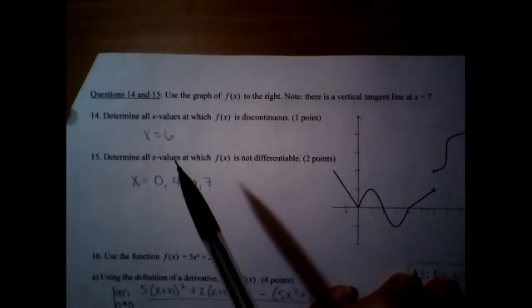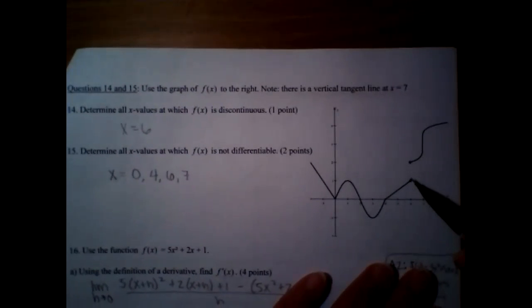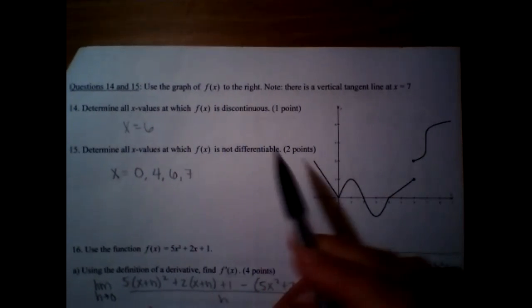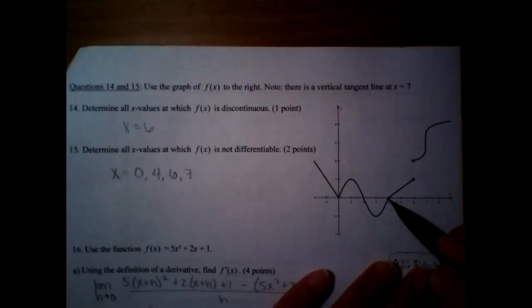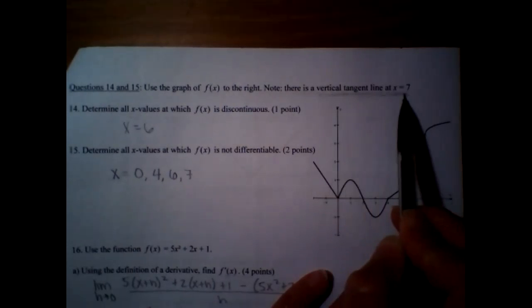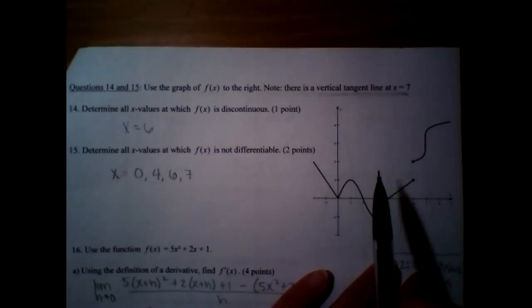So this is, where is the function discontinuous? The only place we have a discontinuity is at 6. That's the only place that there was a jump. And then all the places the function is not differentiable. So 0 because of the sharp edge, and 4 because of the sharp edge, and 6 because of the discontinuity, and then 7 because of the vertical tangent line. And it said that one in the directions too, that there was a vertical tangent line at 7. So those were all the places where that function was not differentiable.